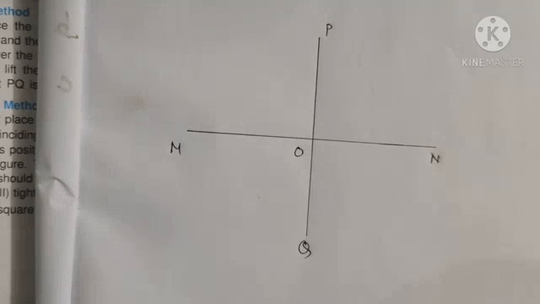Then MOQ is 90 degrees and NOQ is also 90 degrees. And here I have shown you the use of a protractor to draw and measure perpendicular lines, but you can also use the set square, that you will come to know in this exercise. So first let's start doing the sums from exercise 6G.